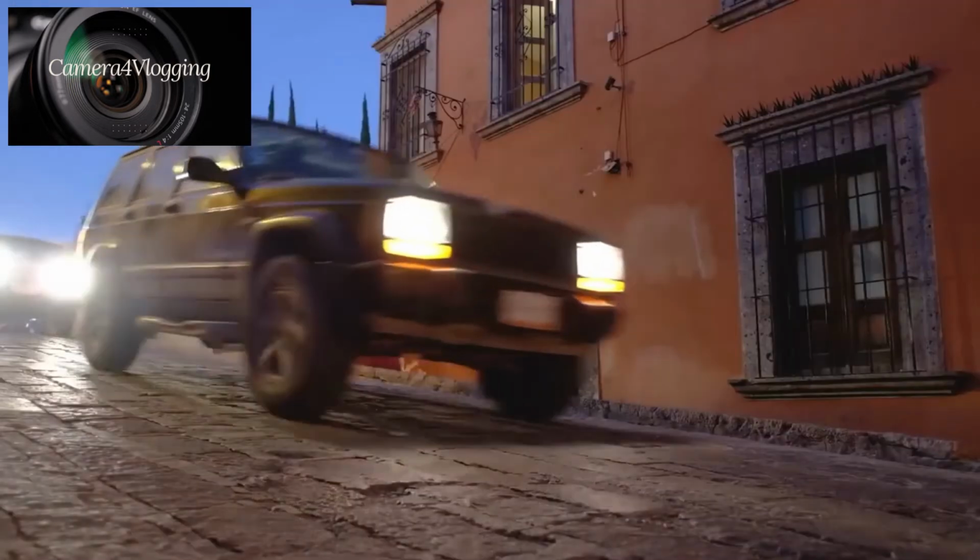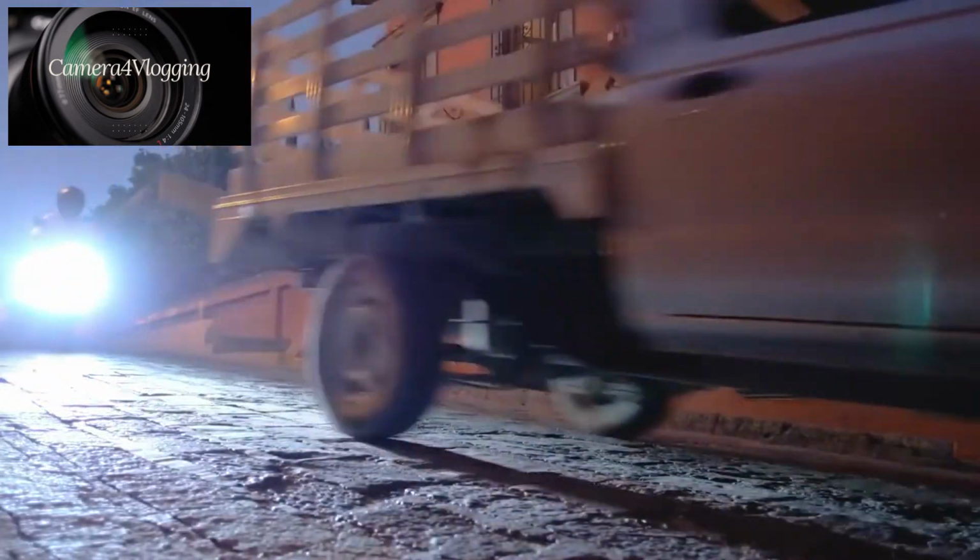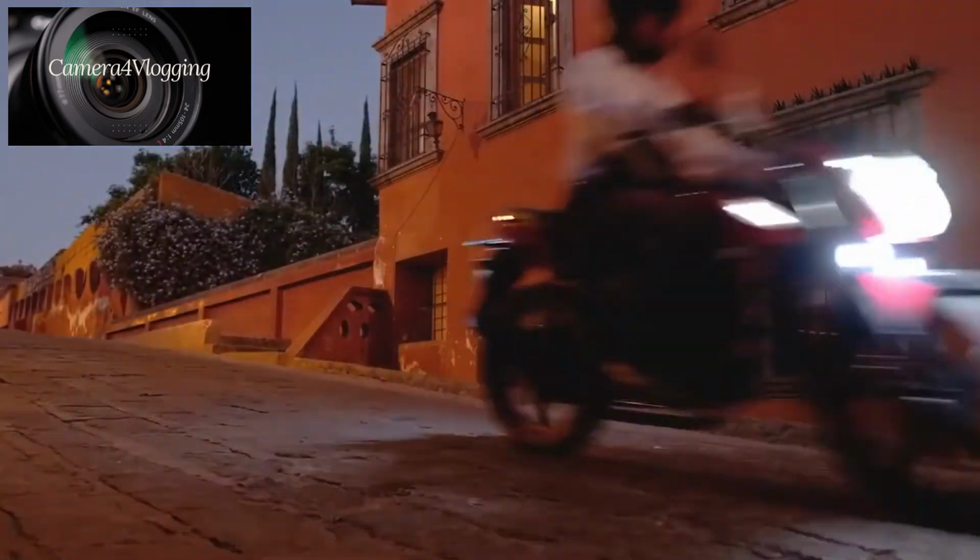So, shutter priority means that I'm telling the camera what shutter speed to use, and the camera decides what the appropriate aperture f-stop number should be. Let me show you what I mean. I want to photograph colorful San Miguel de Allende vehicles at a really low angle with 3 different shutter speeds.